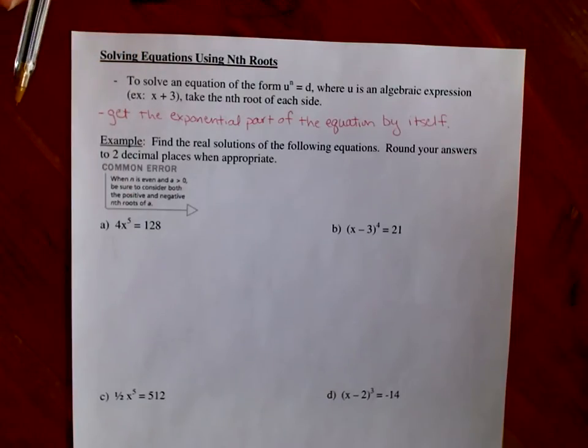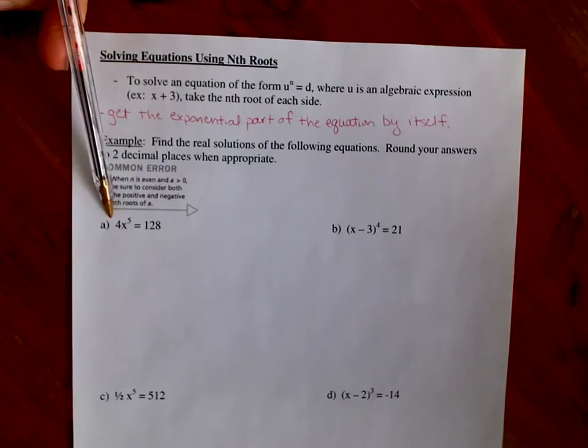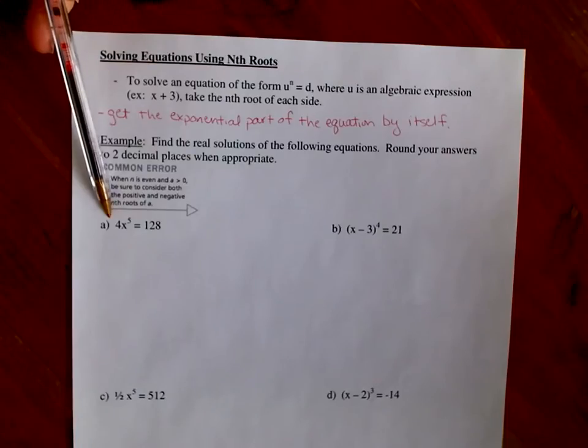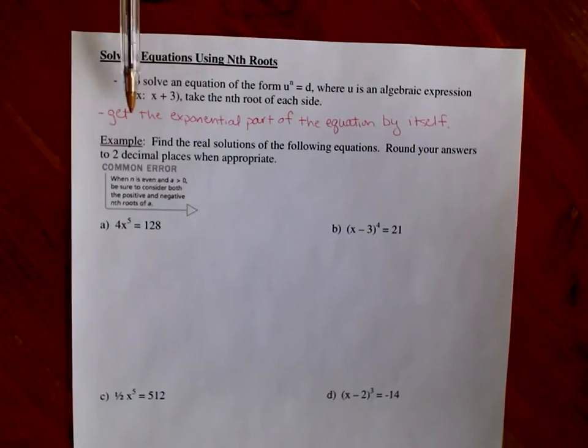Again, the way I remember when I need to include the positive or negative and when I don't is this: when I am just simplifying a radical that's been given to me, I can assume that I only need the root that's implied by the original problem. However, when we're solving a problem like this, there is no radical. I am going to have to add the radical to the problem. That is when I will need to include all possible roots, because I'm not really sure which one the problem is looking for. But again, our main goal is to get the exponential part of the equation by itself so that we can use an nth root to undo that exponent.